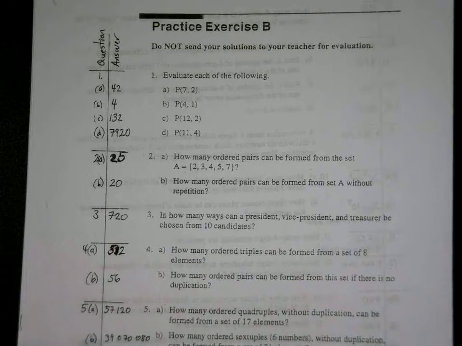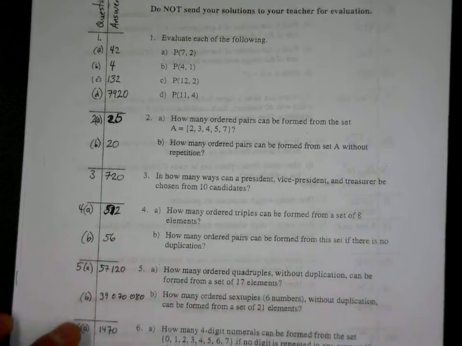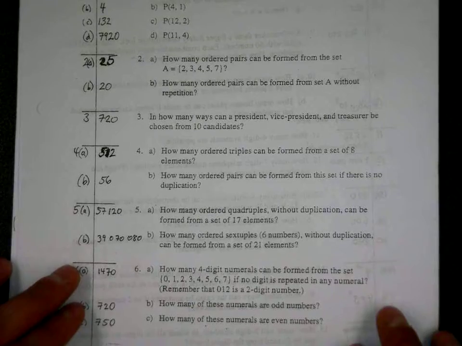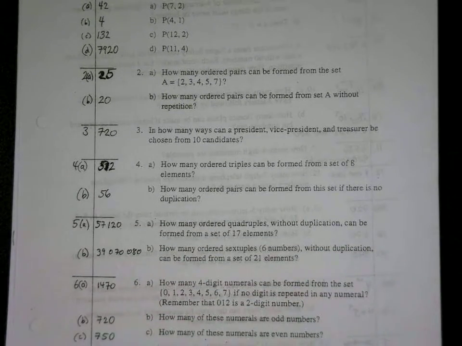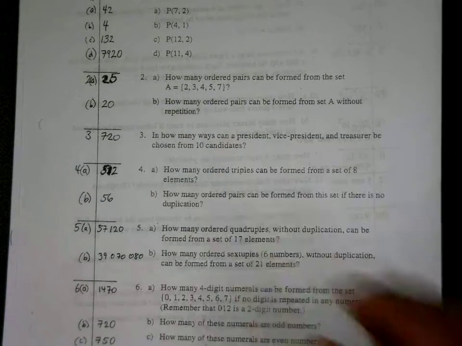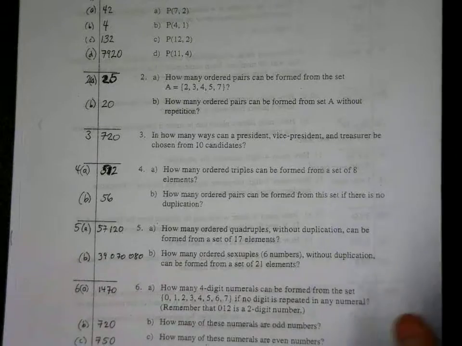So this is what the sheet looks like. I'm going to slide it up. So evaluate each of the following was question 1. I might have to slide it up a bit farther than that for question 6 to show. Cool. So pause it, do it, and then unpause it. Here I go.